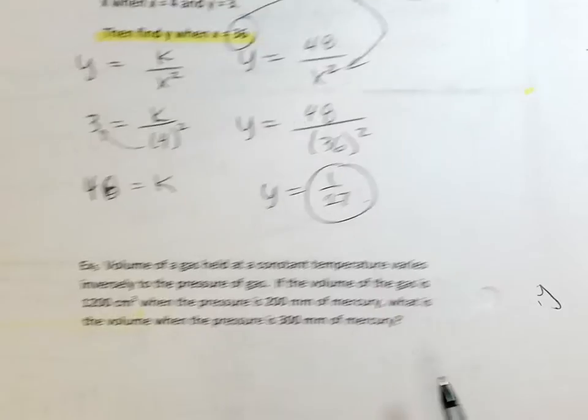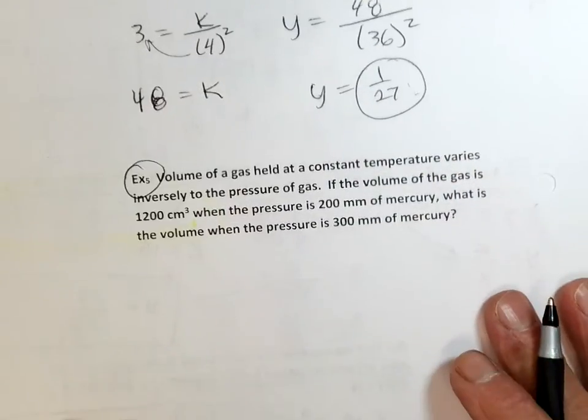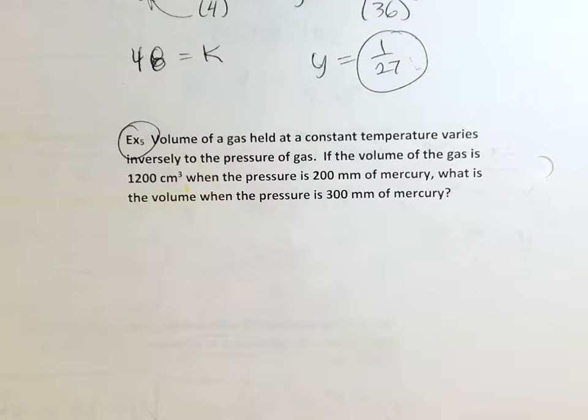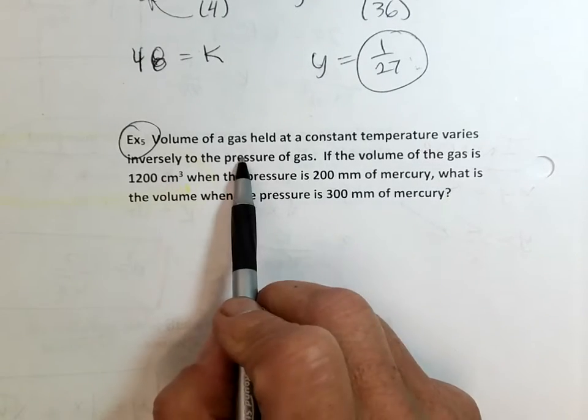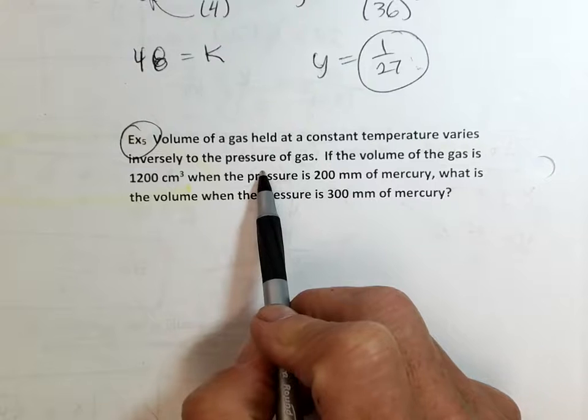All right, example 5. Let's see if we can find an equation out of all these words. Let's look at this carefully, okay? I'm going to underline some things. Volume of gas held at a constant temperature varies inversely to the pressure of the gas, okay?